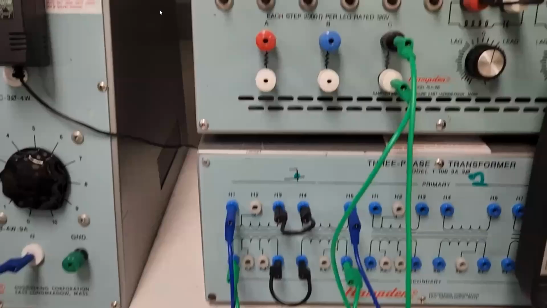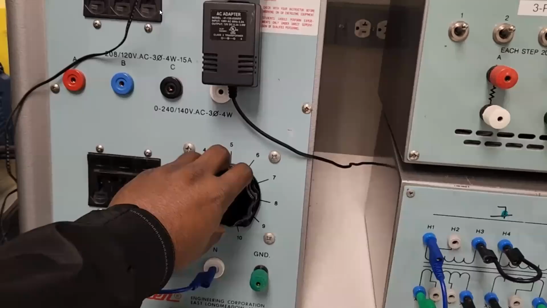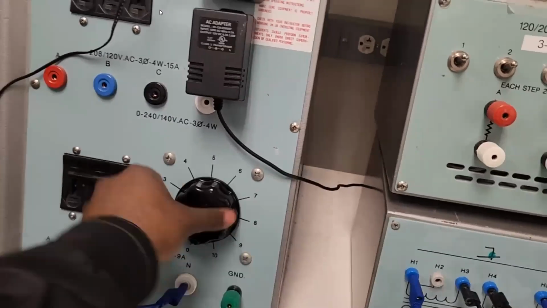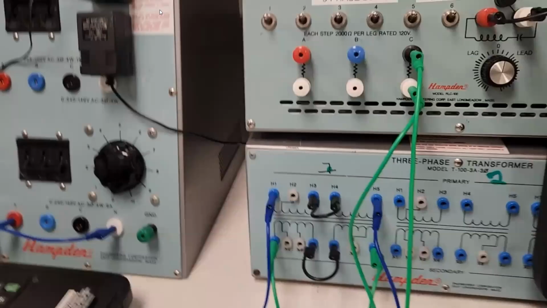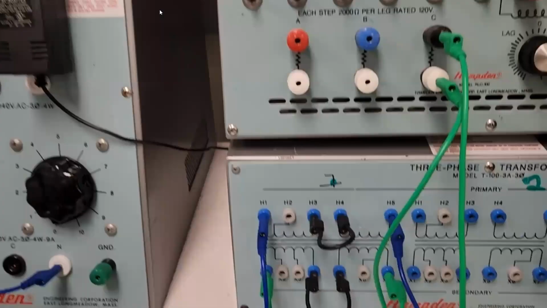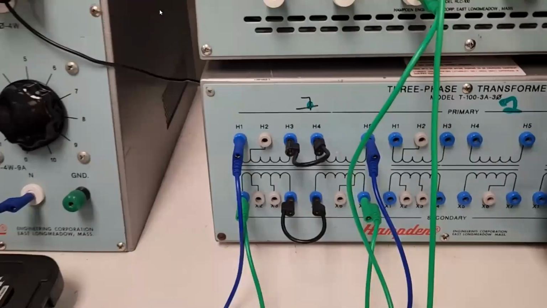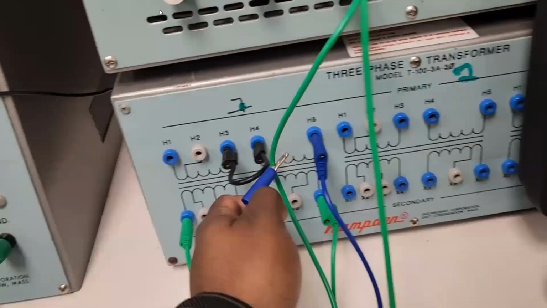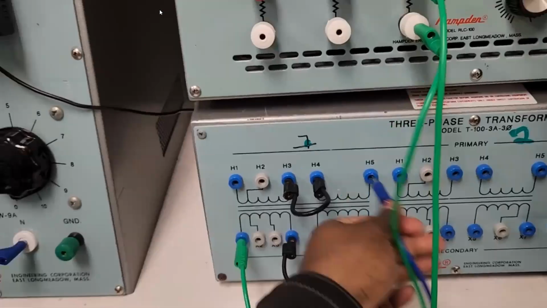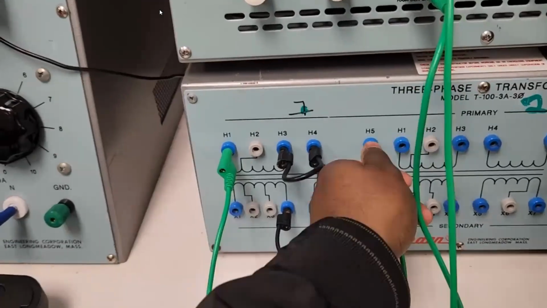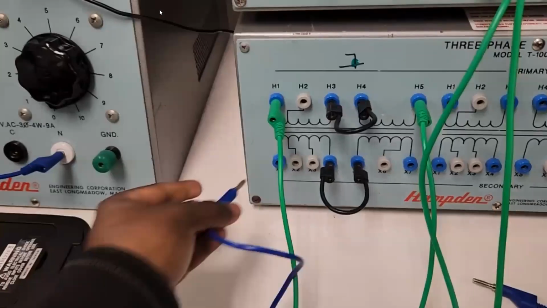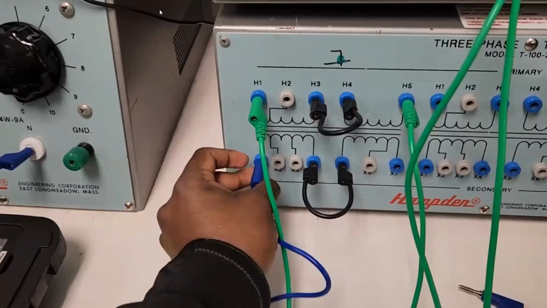Now we will turn this to 0 voltage and turn this off. Then we will switch the power supply from primary to secondary. So we'll open these two and connect the supply to the secondary.